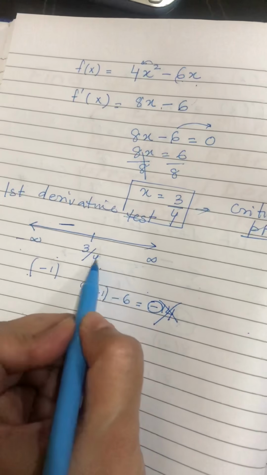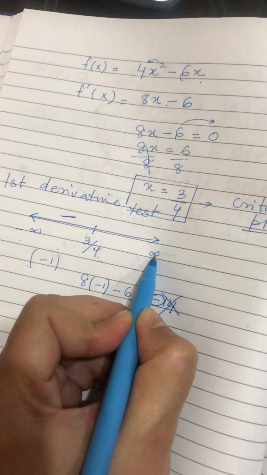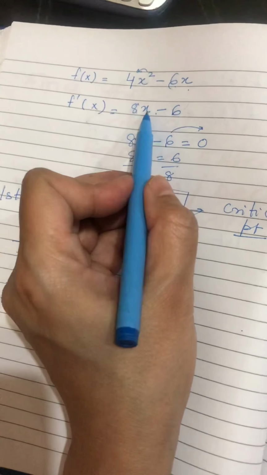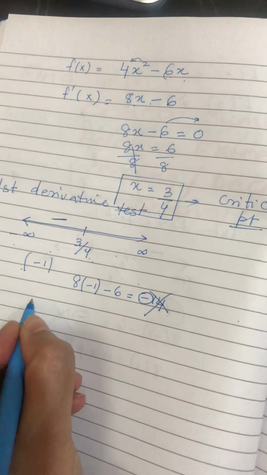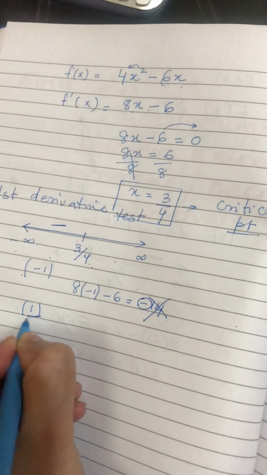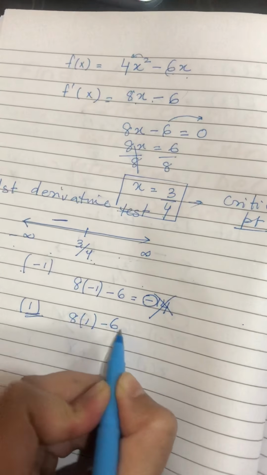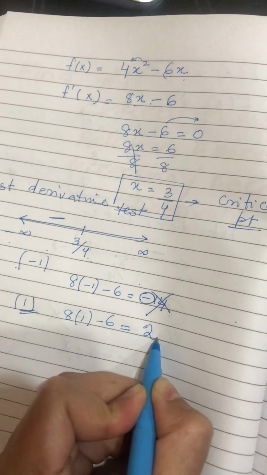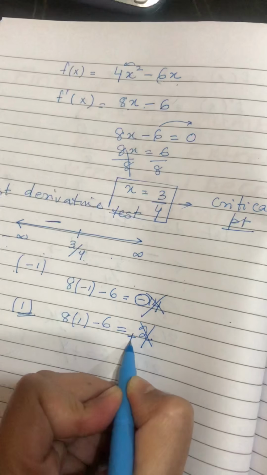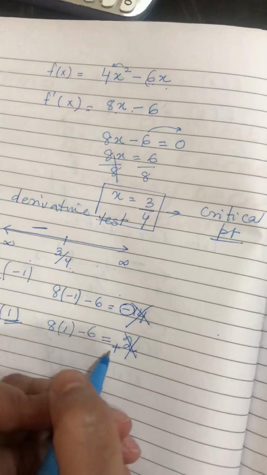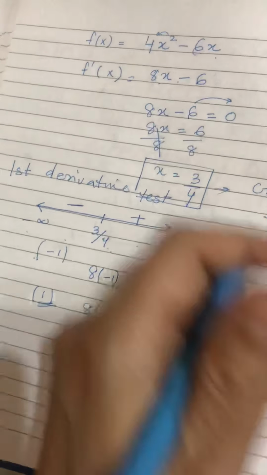Now, choose any number between the interval 3 over 4 and infinity and again put it in the first derivative. So, let us suppose I assume 1. Put this 1 in the first derivative: 8 of 1 minus 6. So, I will get 2. As I said, I am not concerned with the number, I am concerned with the sign. So, put this positive sign and write it on the number line.